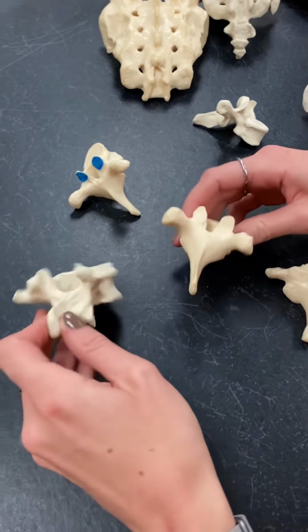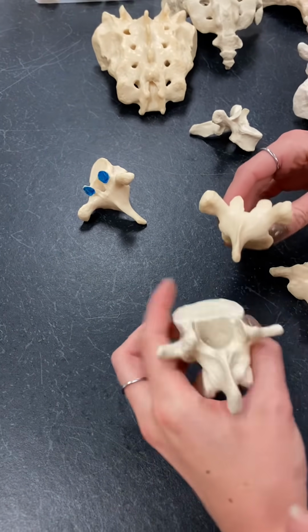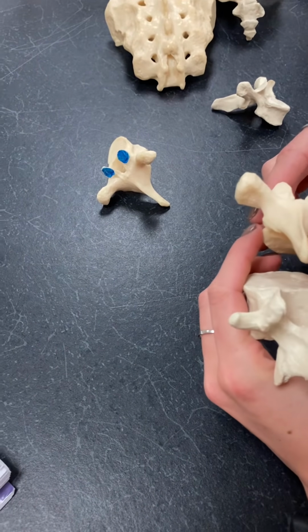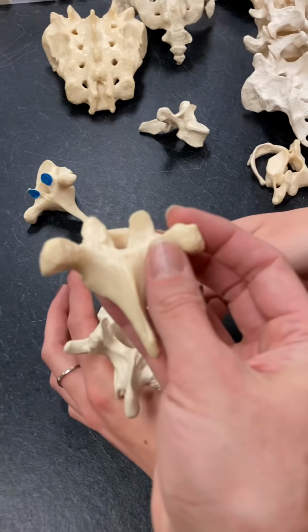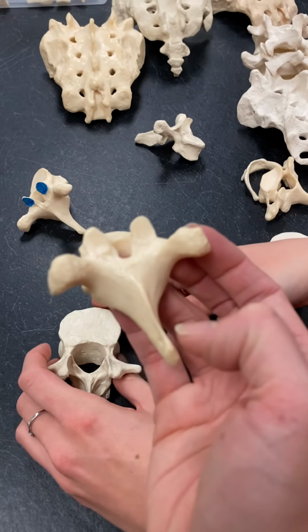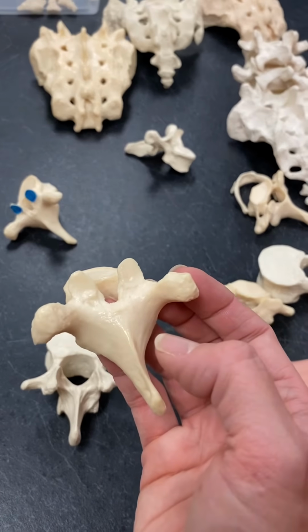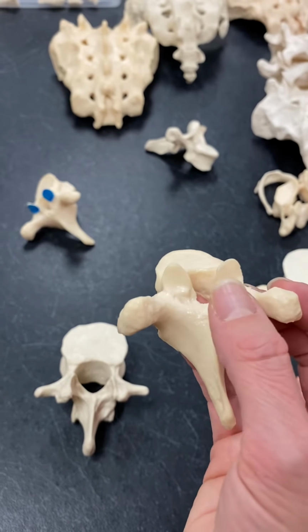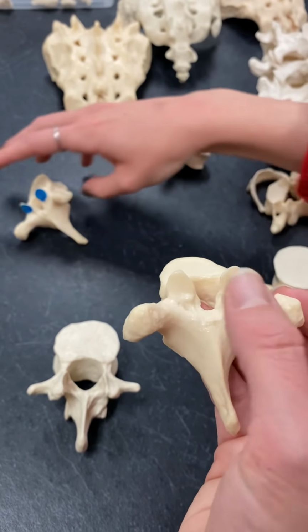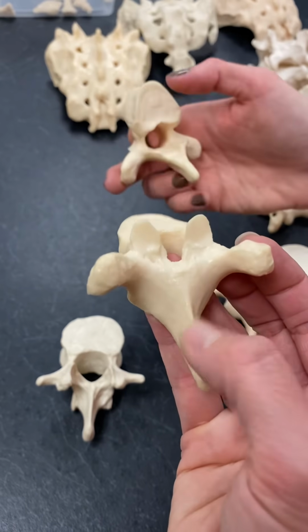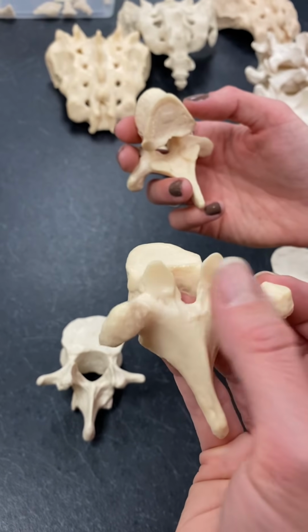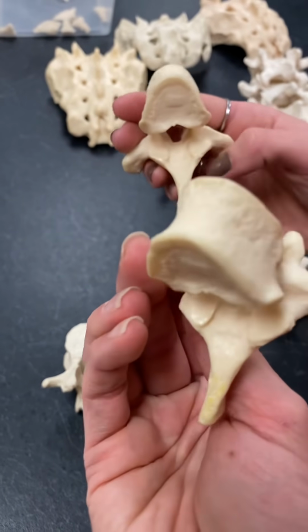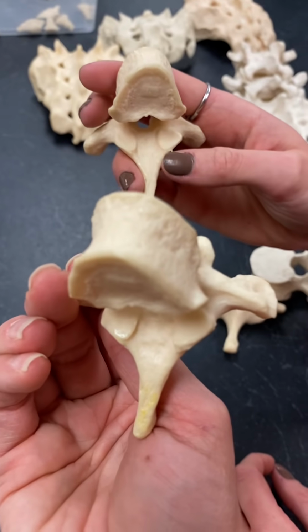And again, like the atlas, you're also going to want to look at our superior and inferior articular processes. So on the thoracic, you can see pretty clearly that the superior articular facets are very much in the frontal plane, and they're facing posterior, and then the inferior are very much facing anterior.